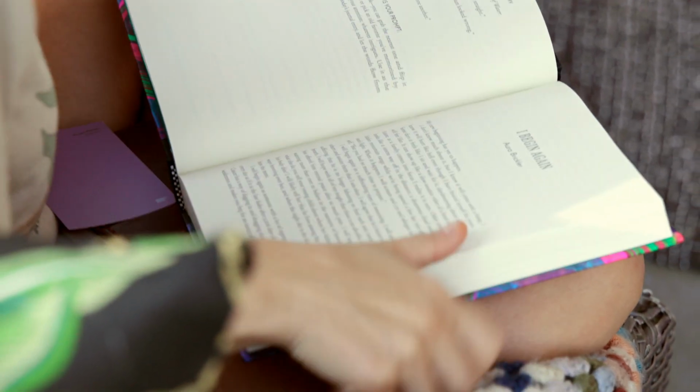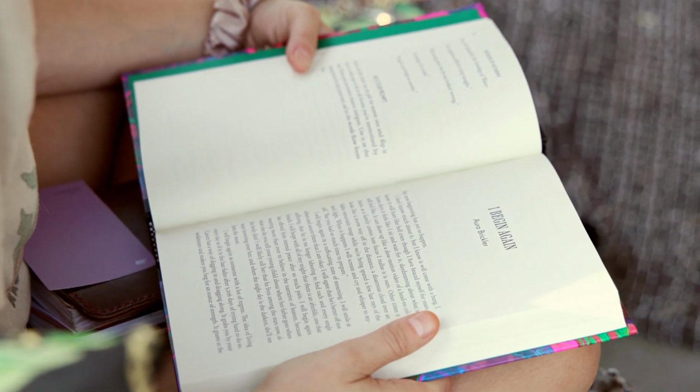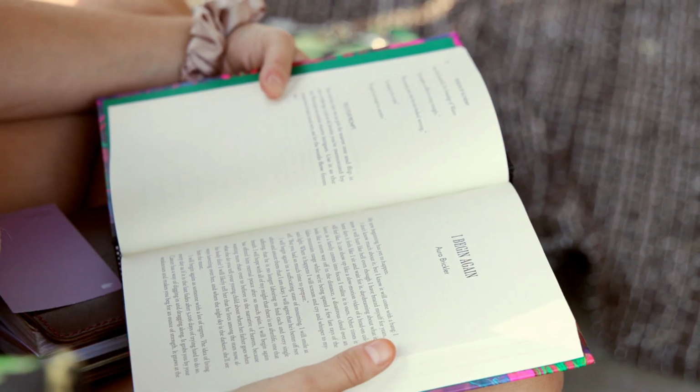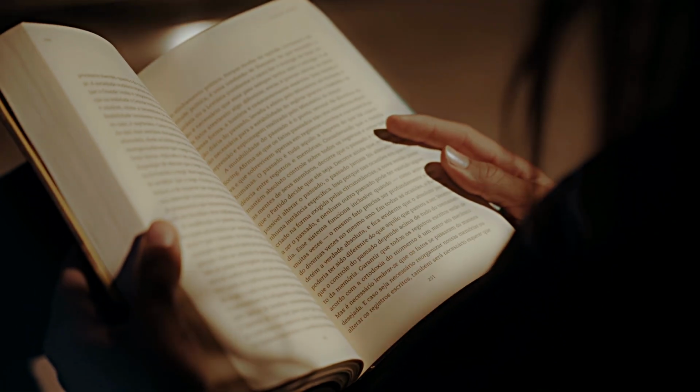Great stories work the same way. Every important event changes what can happen next. Readers don't just want events. They want to feel that every event matters and that every decision matters.